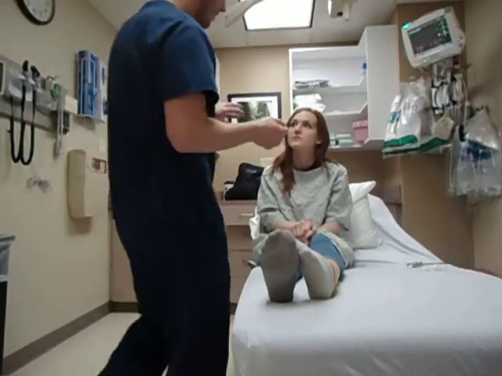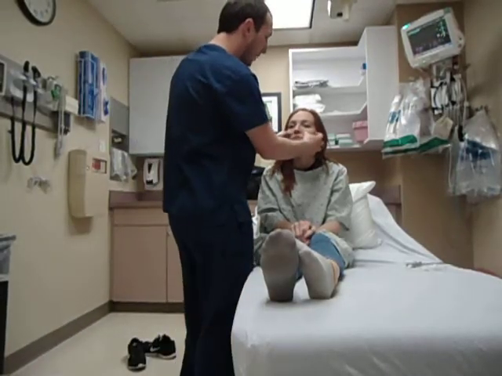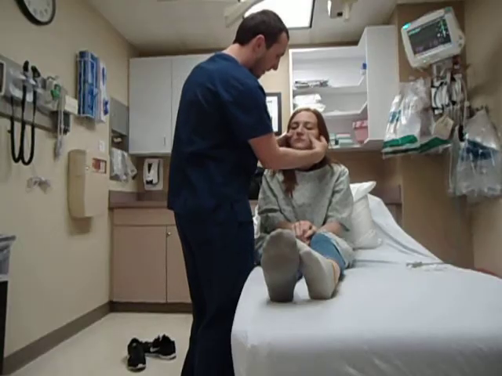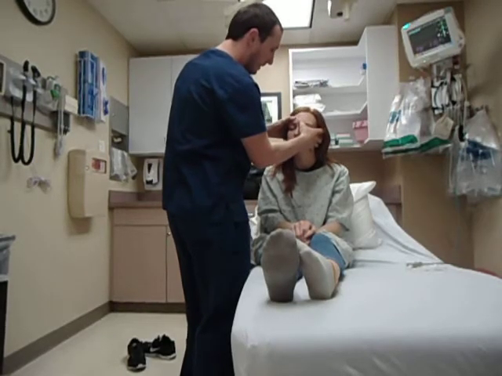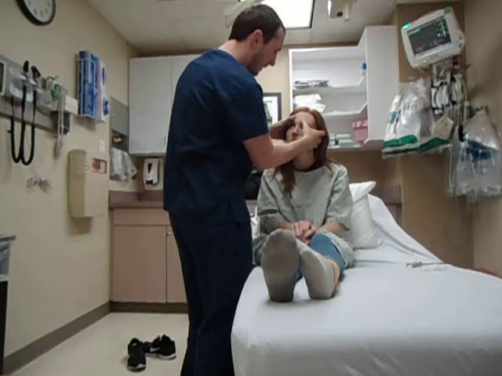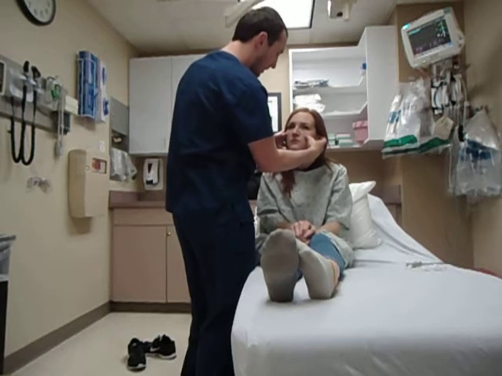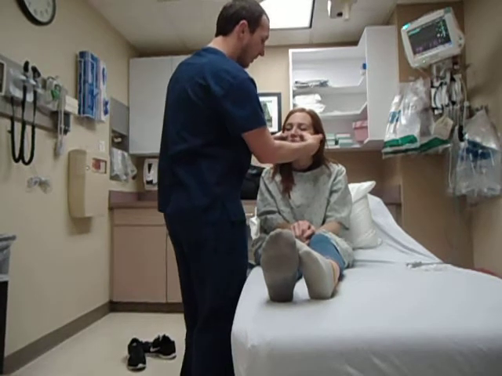So I'll go ahead and palpate her sinuses as well while I'm still working on her face. And I don't notice any popping or crepitus in those areas, the maxillary or frontal sinuses there.